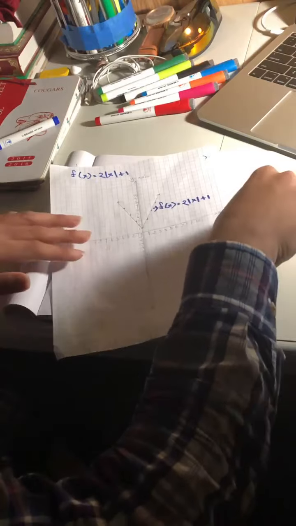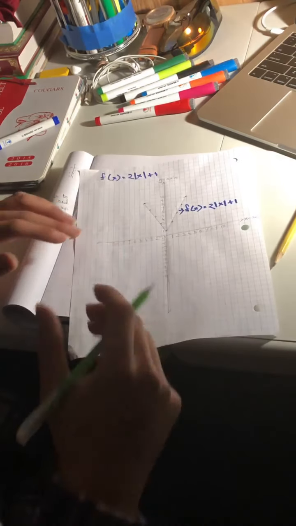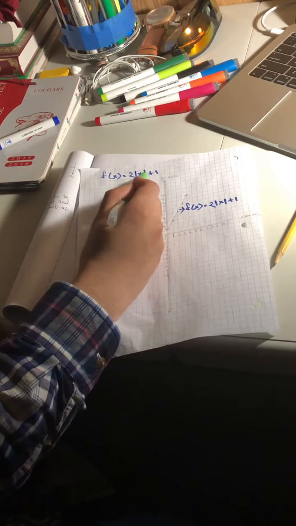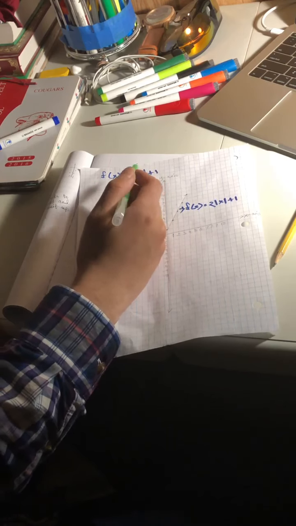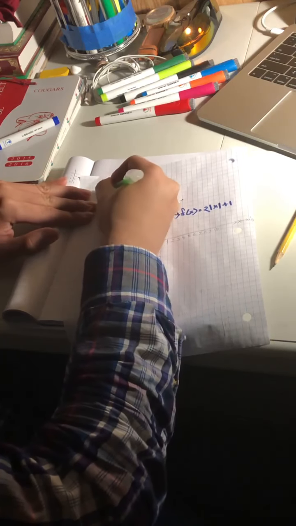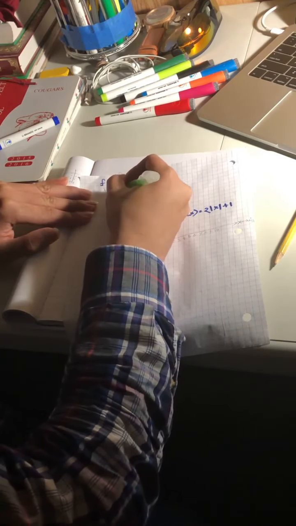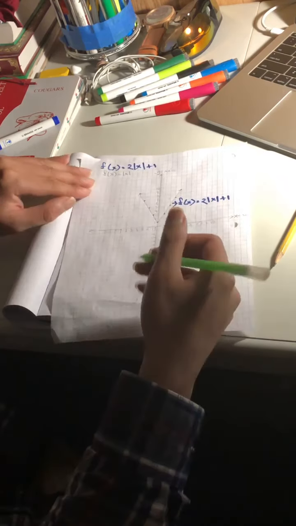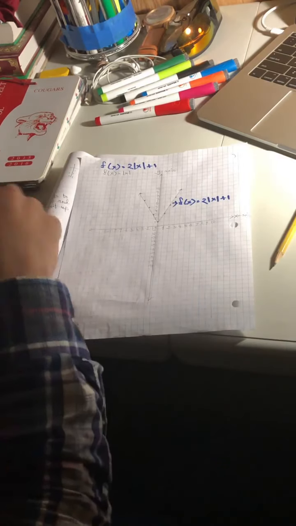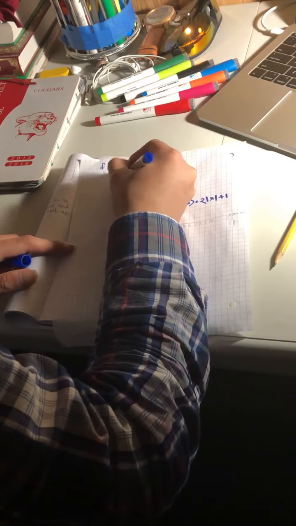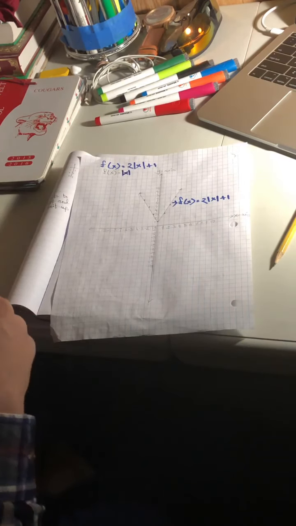The other graph is the parent function. We have to show here what is the transformation of the graph 2 absolute value of x plus 1 from the parent function. And the parent function of the absolute value graph is f of x equal to absolute value of x. Let's write it by marker, and let's graph it.